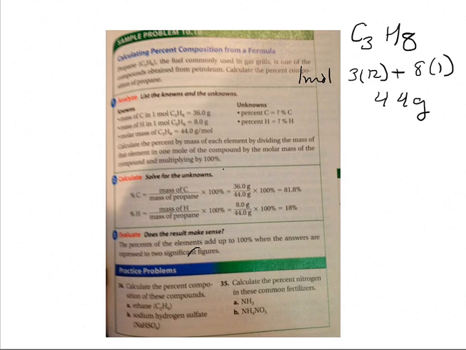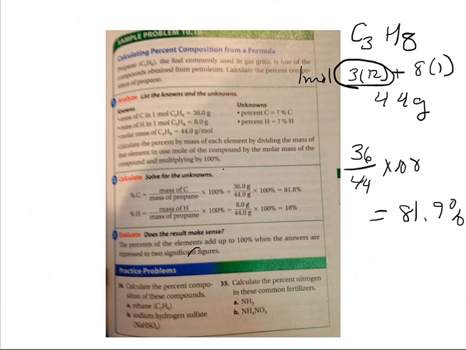And if I wanted to figure out the percent carbon, I would put my carbon, which is this one, the 3 times 12, or 36, over 44 times 100. And that would give me 81.9%. I could do the same for hydrogen, 8 over 44, or I could subtract. And when I do that, I'm going to end up with roughly 18%, probably about 18.2, 18.1%. Okay.